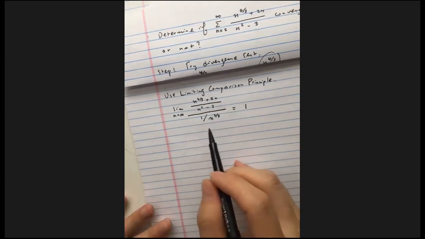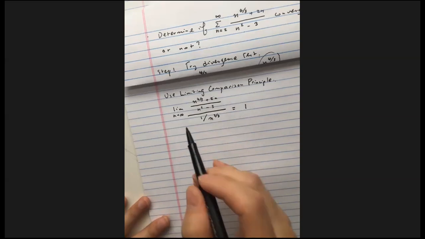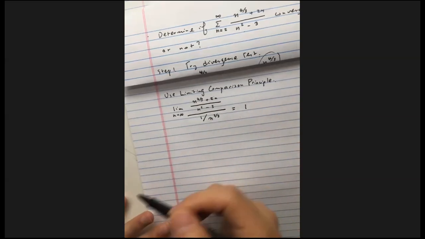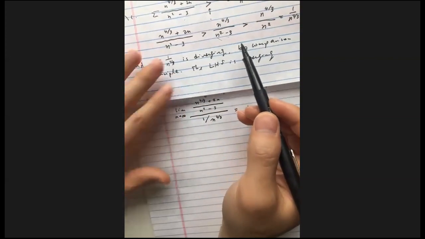So that's the logic. If you write something like this on the exam and argue using the limiting comparison principle, then you can get a conclusion without doing all this inequality work here. You guys see the difference? Okay.